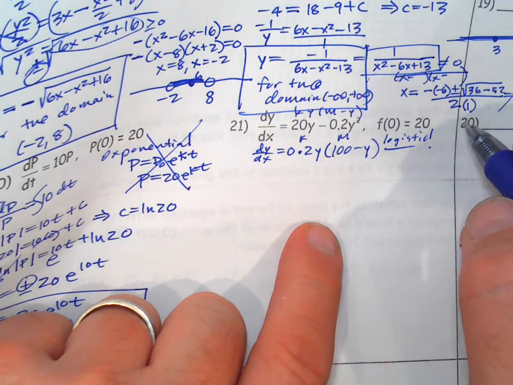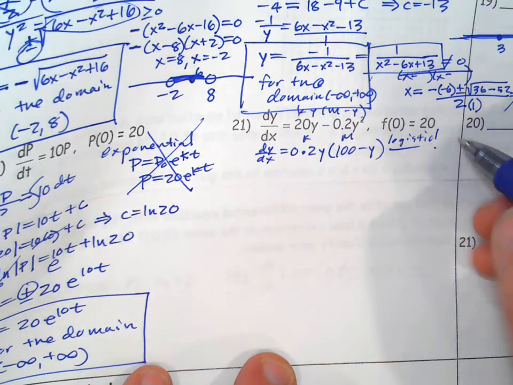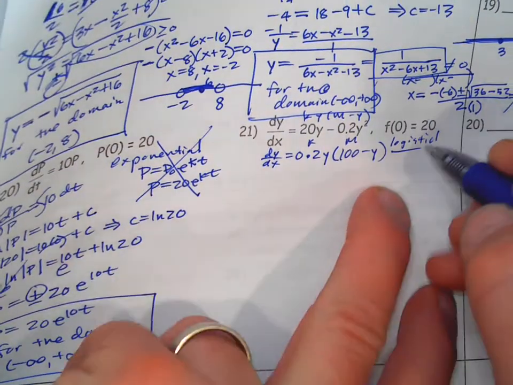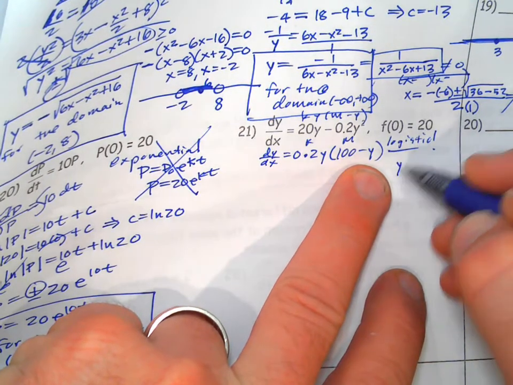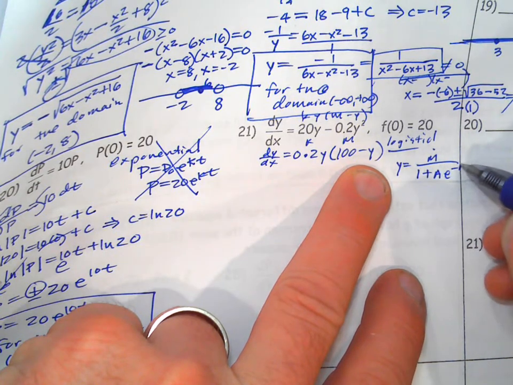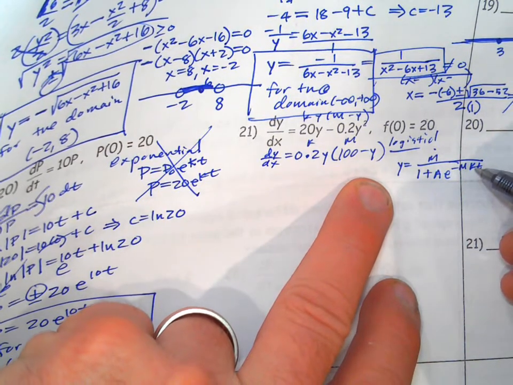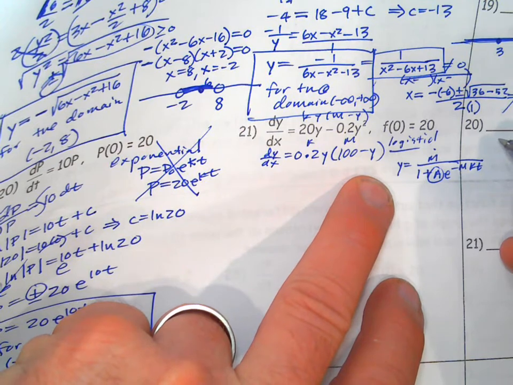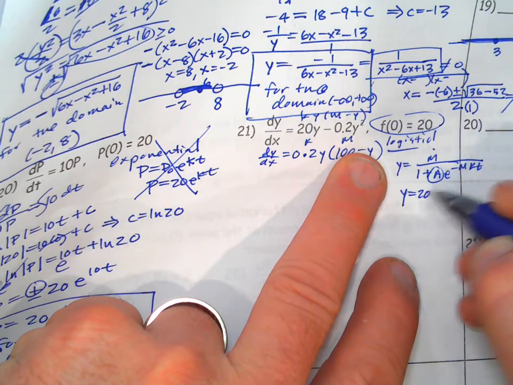Now on the second part of the test, on this part of the test, I'm going to give you logistic questions. They're coming up on a later page. So that would fit into those. So the formula, you need to have this memorized anyways, is y equals m over 1 plus a e to the negative mkt. We have m, we have k. The one thing you got to find is a, and you're going to be able to find that from the initial condition. No formulas. I don't want any formulas for a.